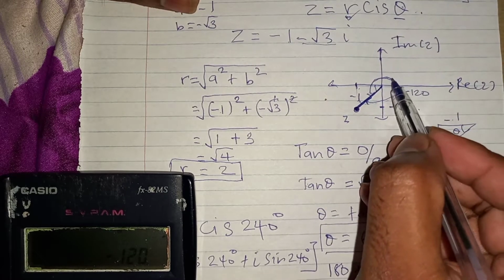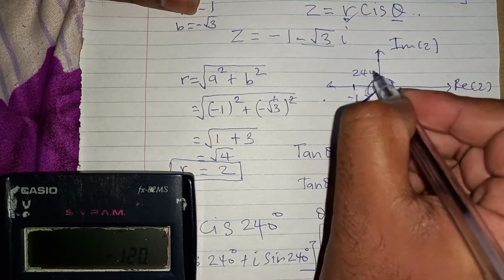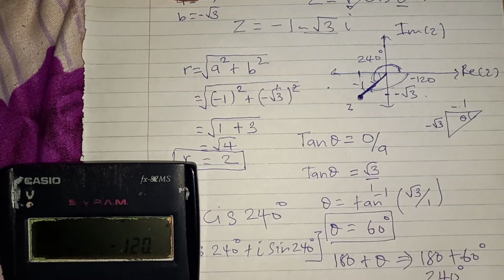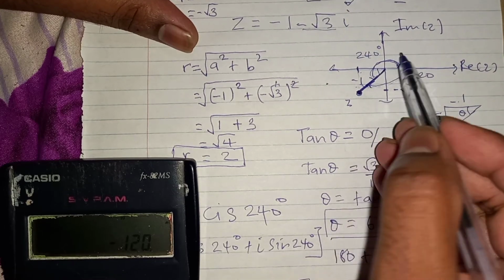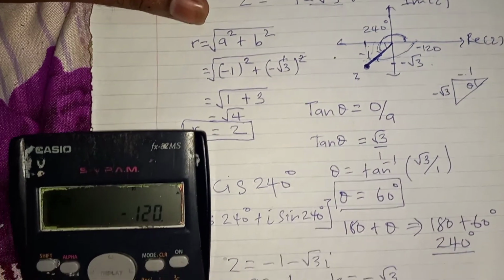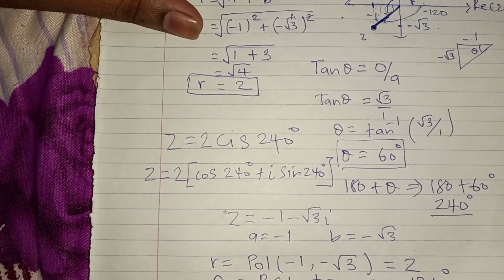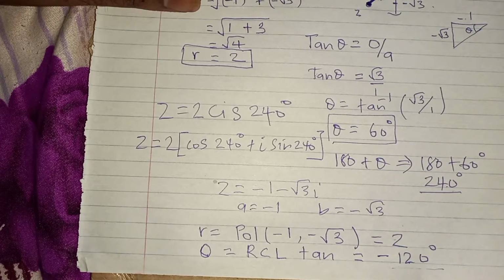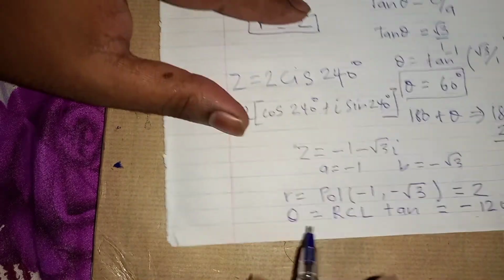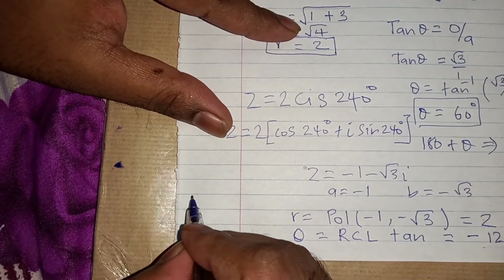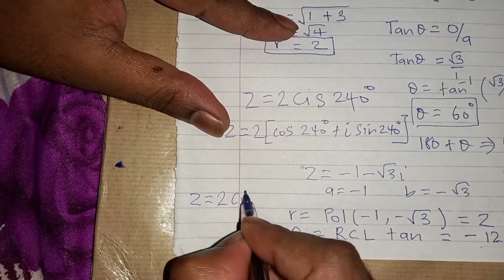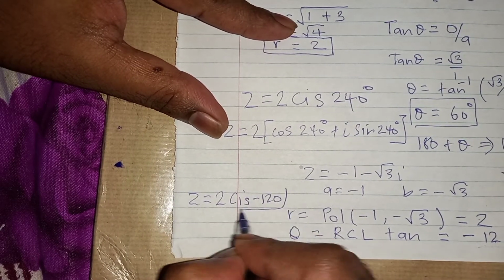But if you take it from this angle, it will be 240 degrees. You are arriving at the same point, so -120 and 240 are the same, right? So you can also write this as z equals 2 cis negative 120.